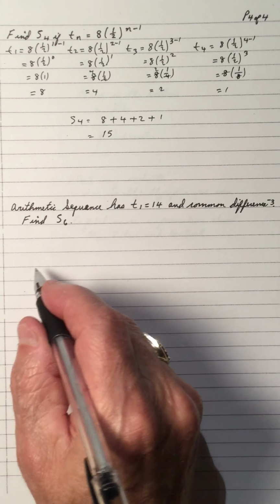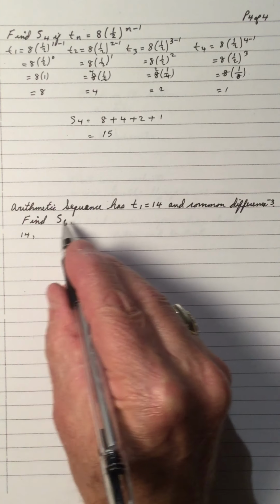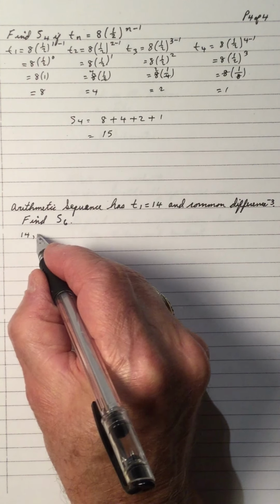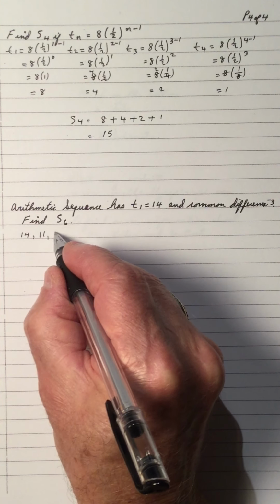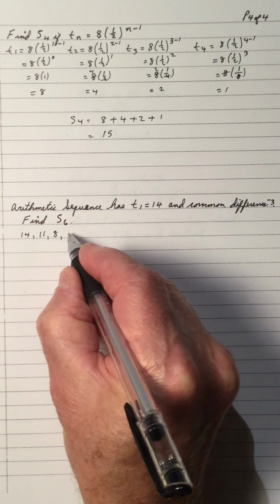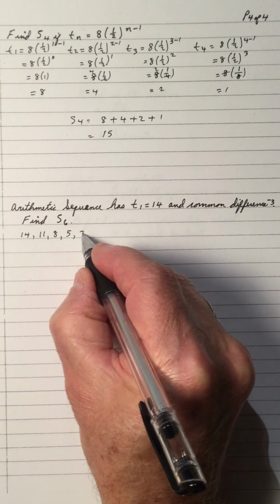Well, I can do it 2 ways. The first term is 14, and the difference is -3, so take off 3 here, and you get 11. Take off 3 again, and you get an 8. Subtract 3 again, you get a 5. Subtract 3 again, you get a 2.